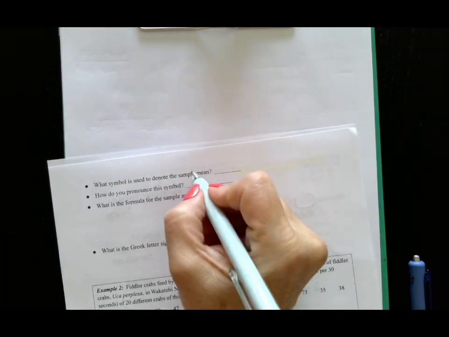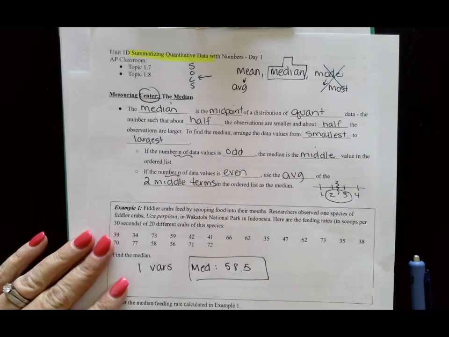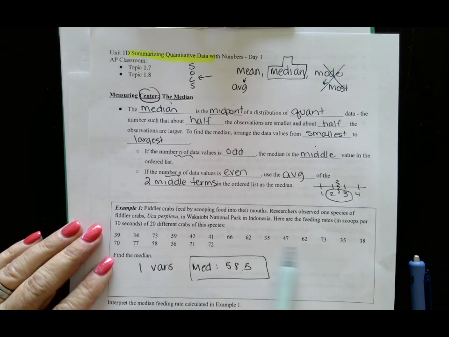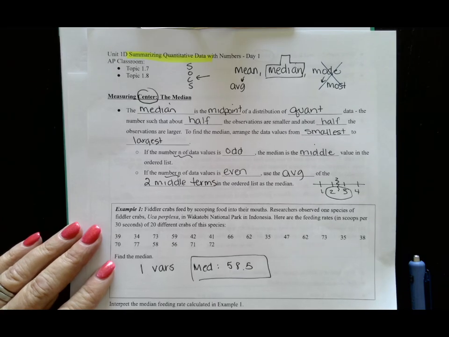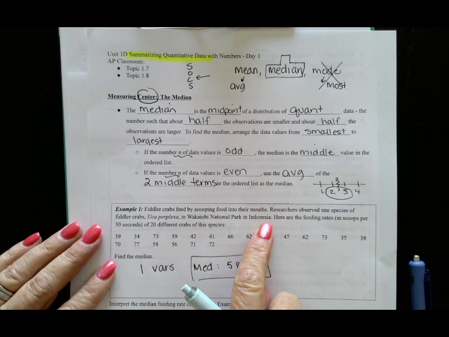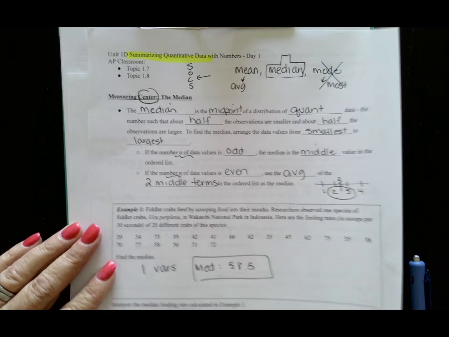Here we go. So the symbol to denote a sample mean. This is just a sample. If we go back and look at this data, this is the feeding rates of 20 different crabs. So this is a sample of 20 different crabs. Now, we have a total population, which is all of the crabs in Indonesia, but we have a sample of 20.